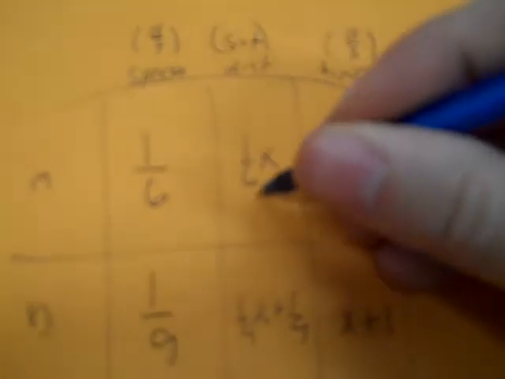And the distances they travel, remember, you want to find when they catch up to the other. So that means when are the distances equal? So you can set these equal. 1/6X equals 1/9X plus 1/9. And we subtract the 1/9X from each side.